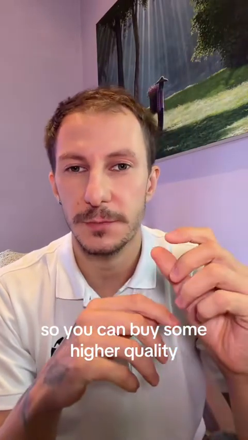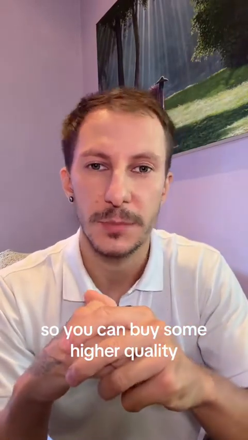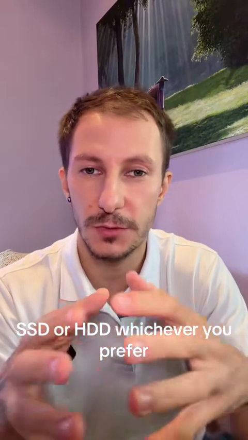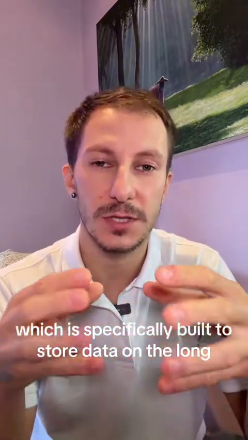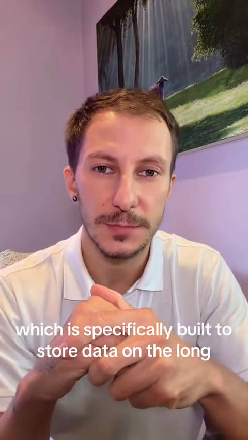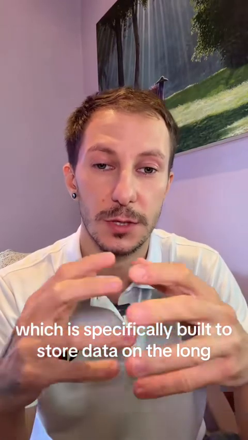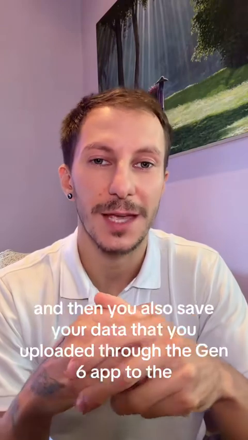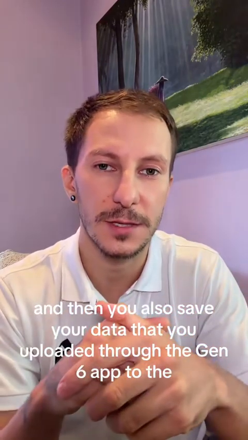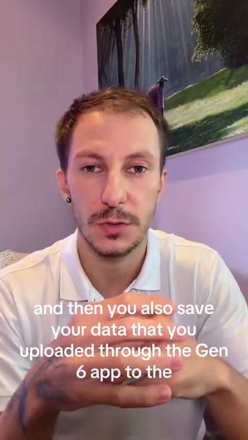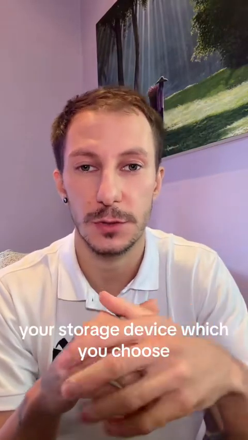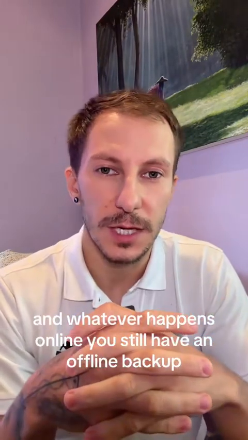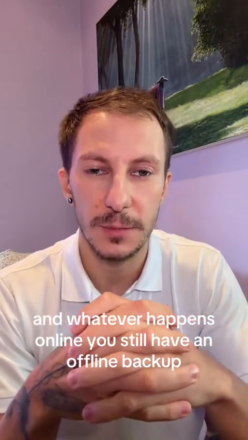You can buy some higher quality SSD or HDD, whichever you prefer, a storage medium specifically built to store data in the long run, and then also save the data that you uploaded through the Gen6 app to your storage device, which you choose. And whatever happens online, you still have an offline backup.